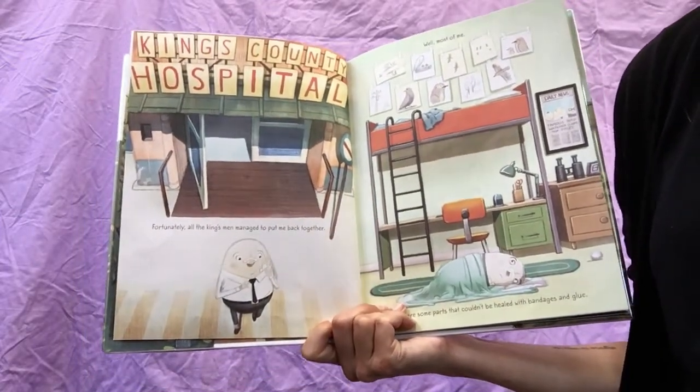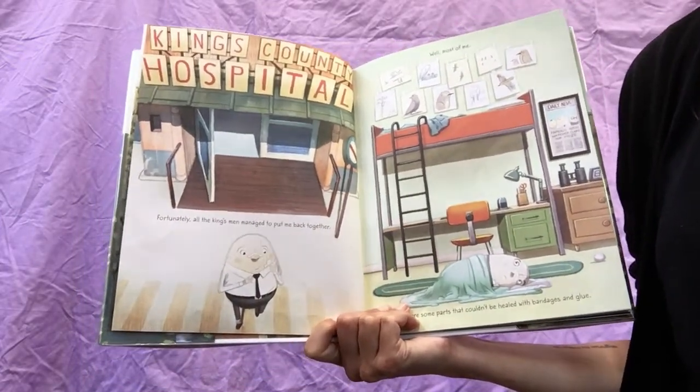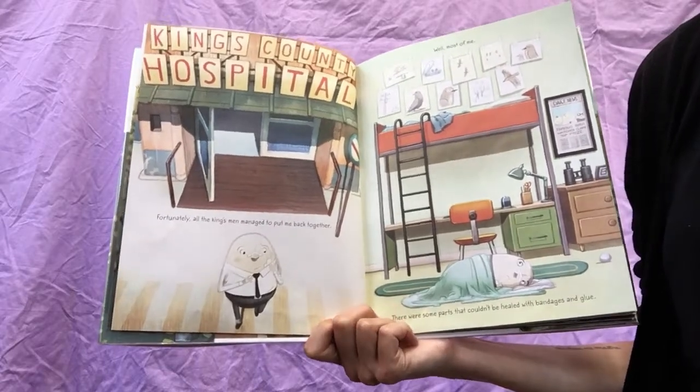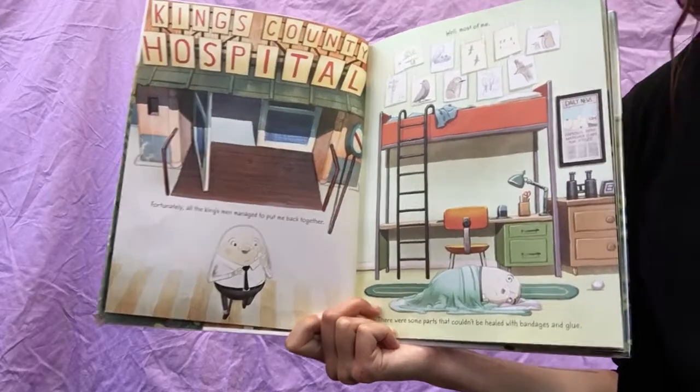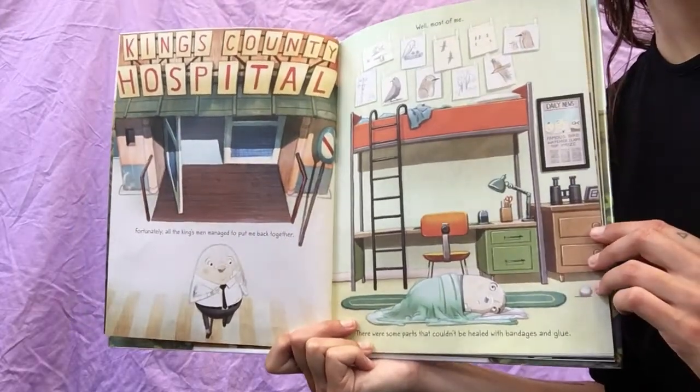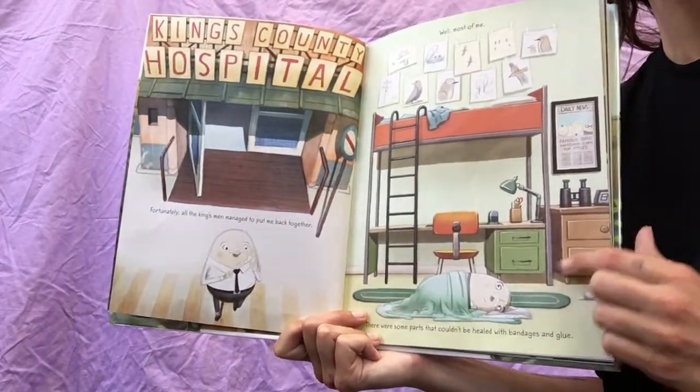Fortunately, all the king's men managed to put me back together. Well, most of me. There were some parts that couldn't be healed with bandages and glue. Why do you think he's sleeping on the floor now?